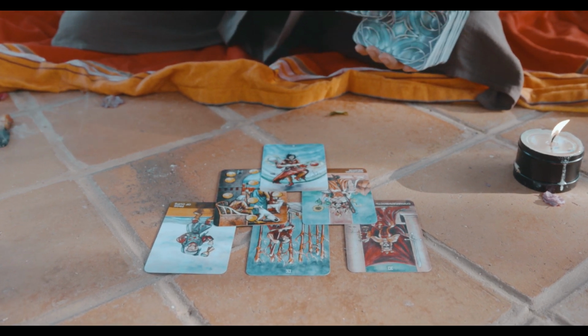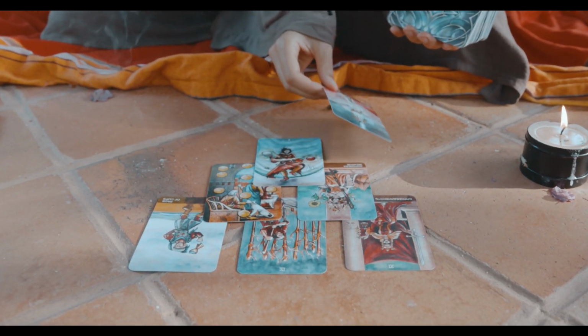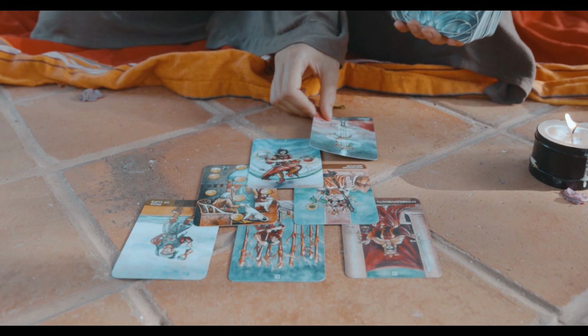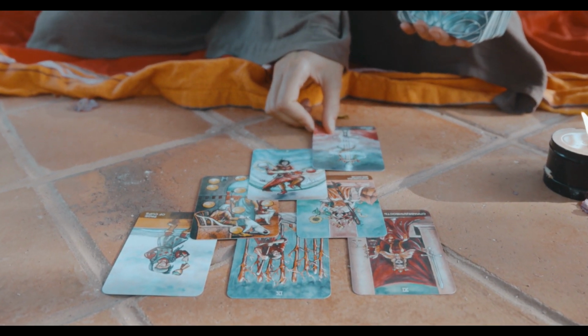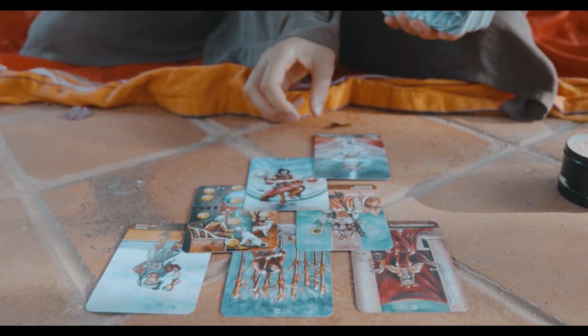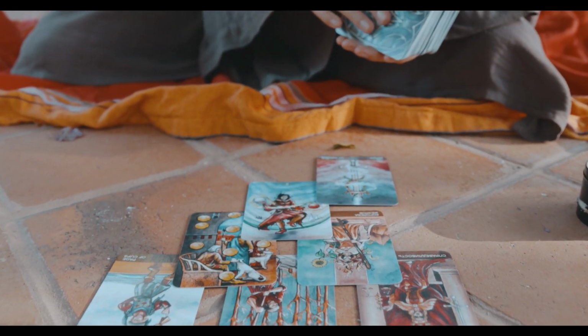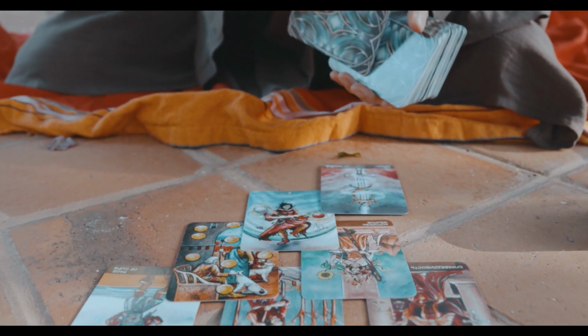The Chariot, Modern Way Tarot Deck. This will help you to get a stagnant situation moving again and overcome all the challenges that may be in your path. Just keep focused and believe in your own abilities and you will achieve your goal.